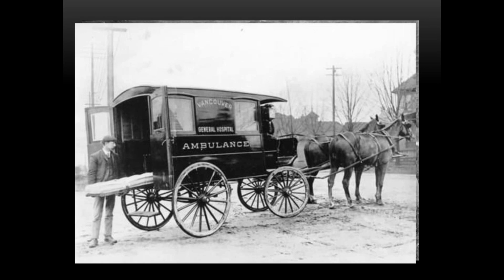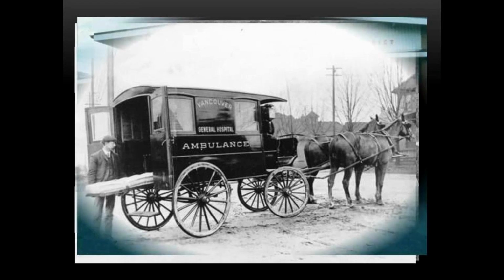And then as far as the civilian world, this is a picture depicting the Vancouver ambulance. This is their first ambulance that they had. This was owned and operated by the General Hospital in Vancouver, but we can see the basics of EMS starting here in the civilian world, where it was a load and go situation with that horse-drawn carriage.